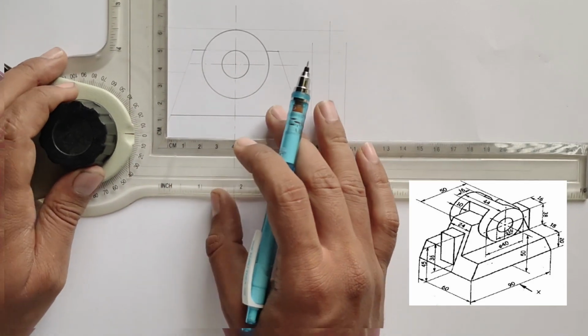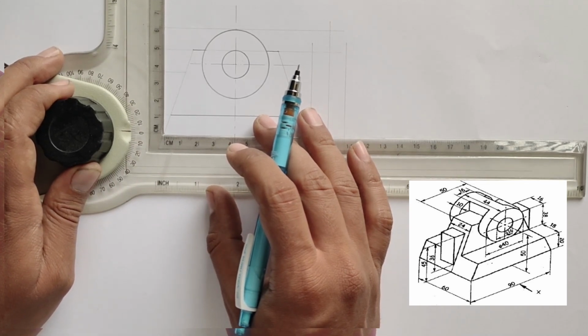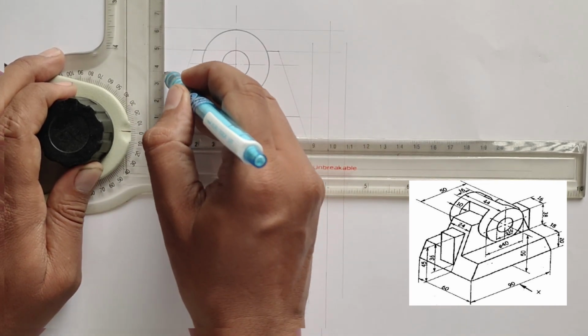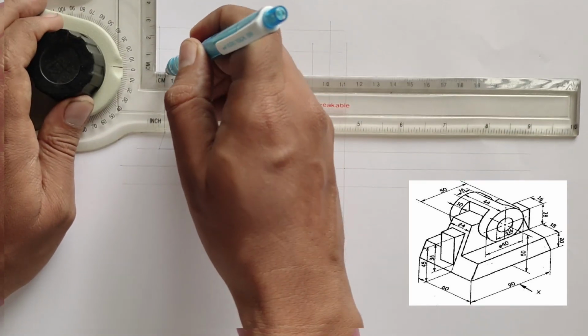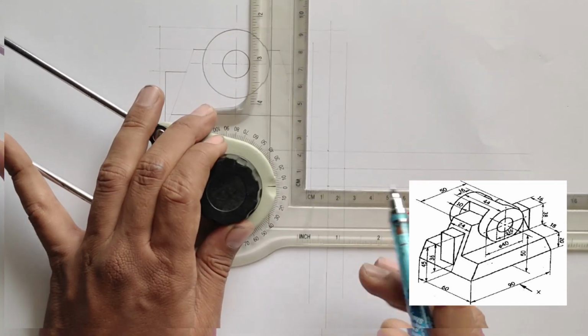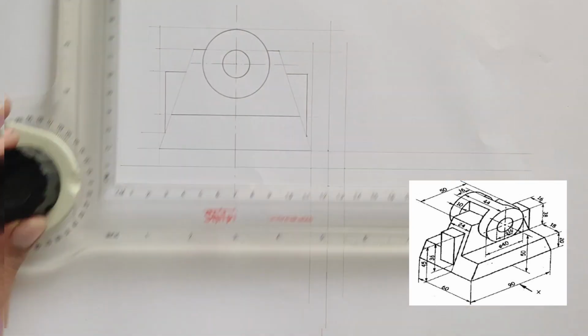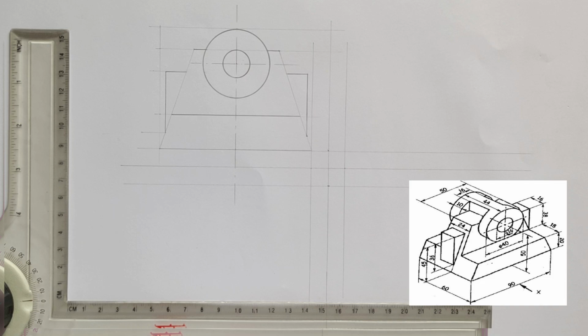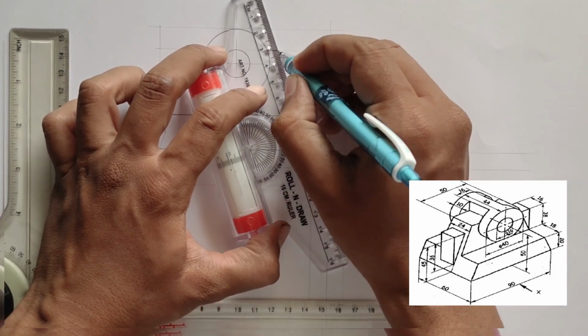From this point, it should be 36. So it becomes 36 here. At the same point here. These lines are dark too.